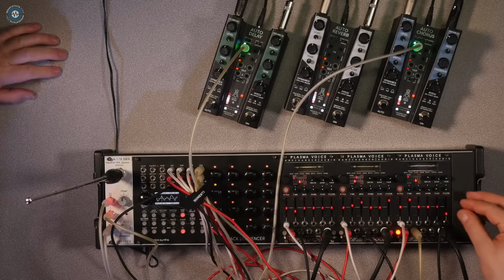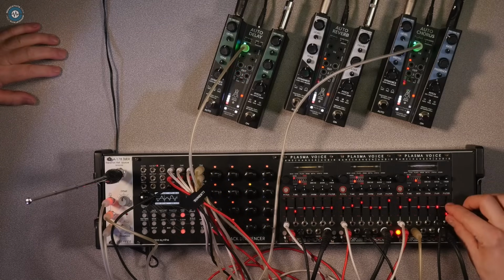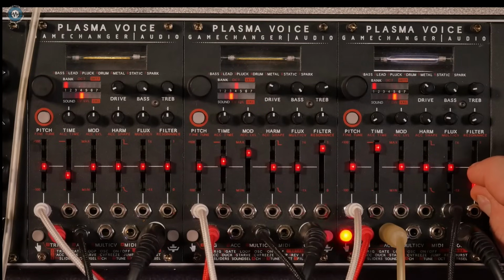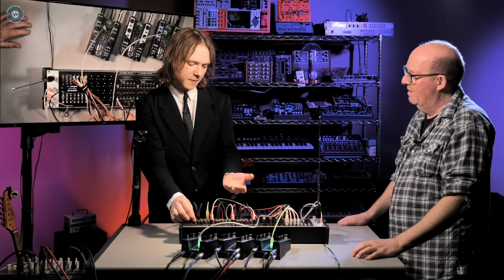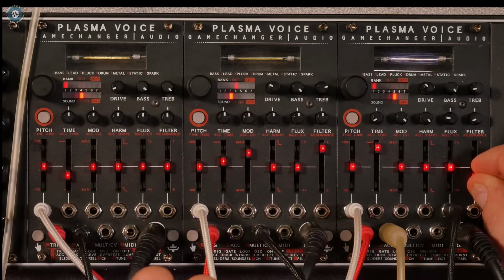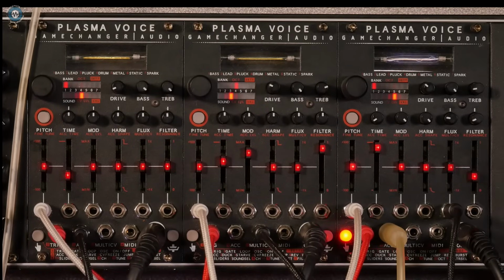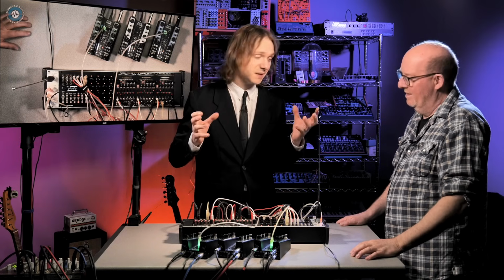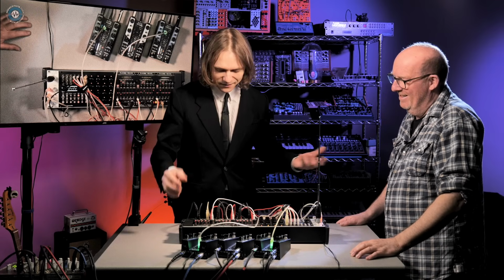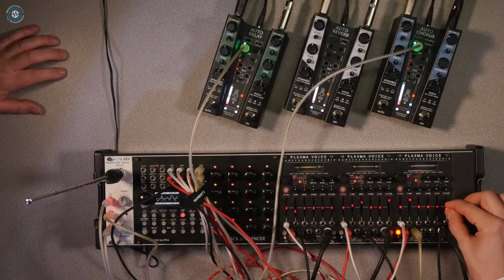Yeah, I brought 3 Plasma Voices and just wanted to show off all the stuff it can do, and also try, at least give it a shot, to create some sort of electricity music. So here, this is with some effects from the Auto pedals.